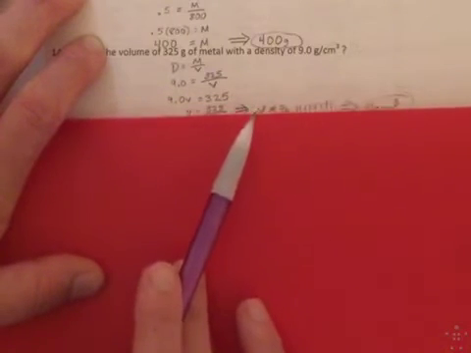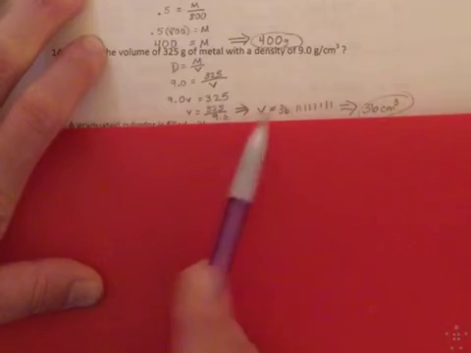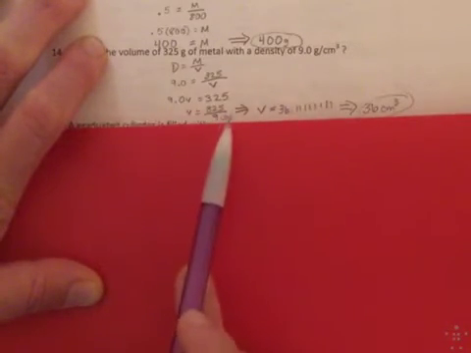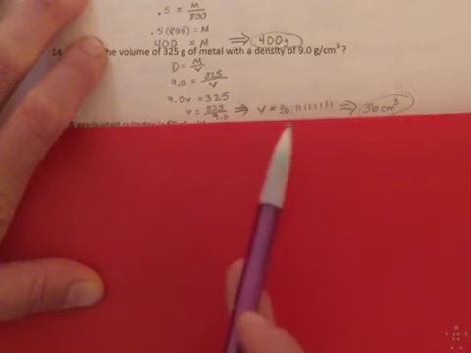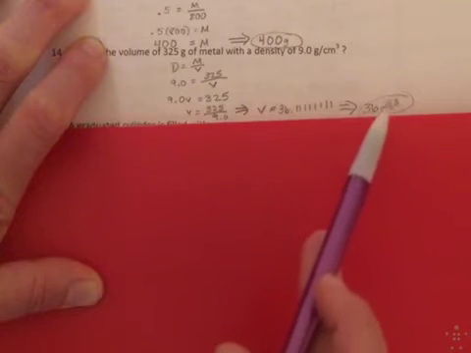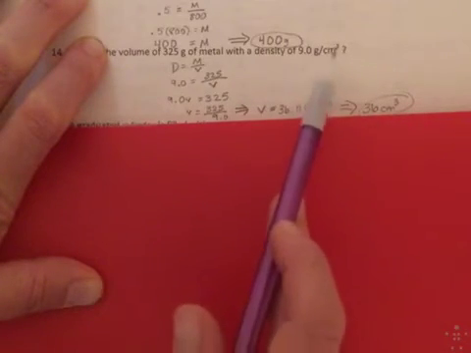So to get V by itself, I had to take 325 divided by 9.0, which gave me this big long number. So again, significant digits. This one has 2, so my answer should have 2. So I rounded this to 36, and it's centimeters cubed, the unit of volume, because my density has centimeters cubed here.